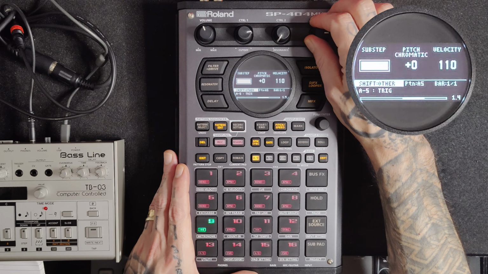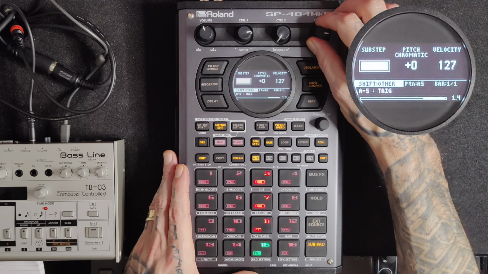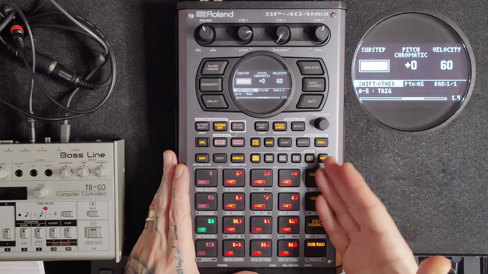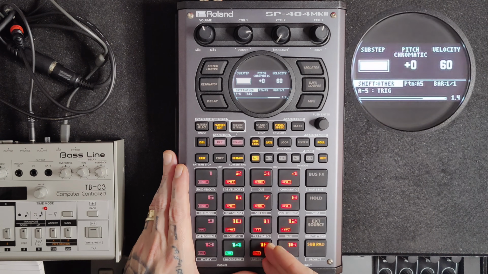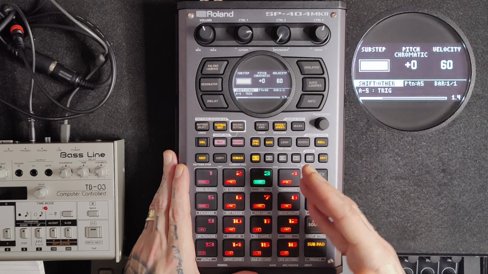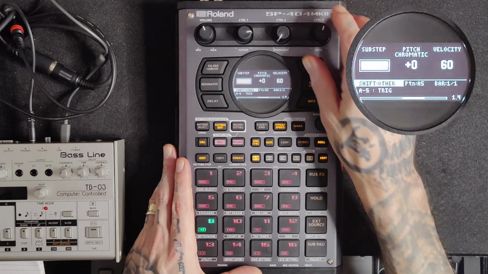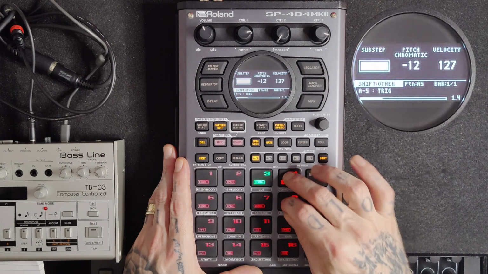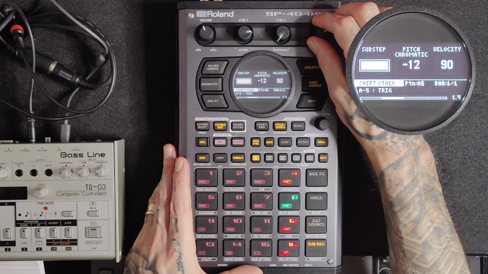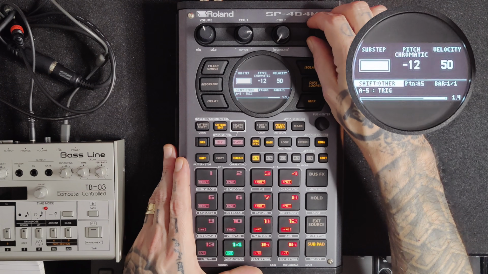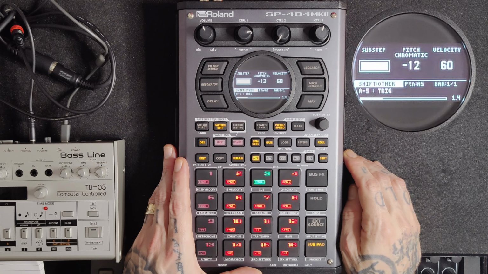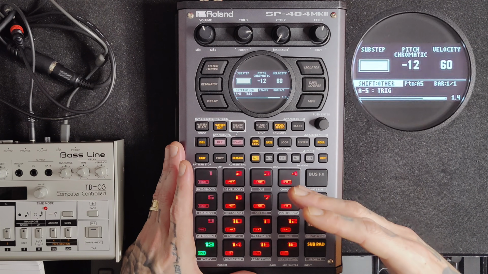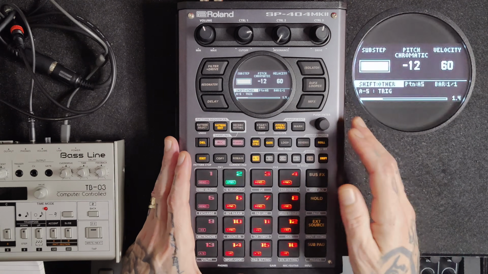So the two writings that are working well are the one with the maximum velocity on the upbeat, or the one with the maximum velocity on the 4th 16th. It depends how much pushing you want on your beat.